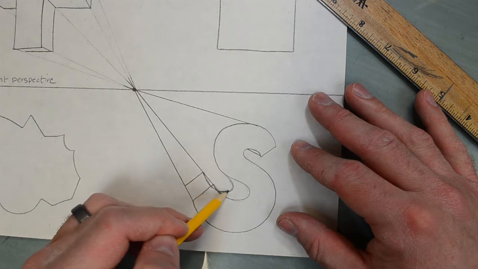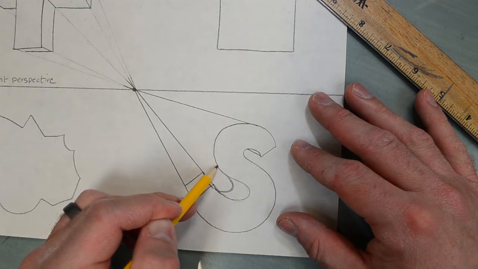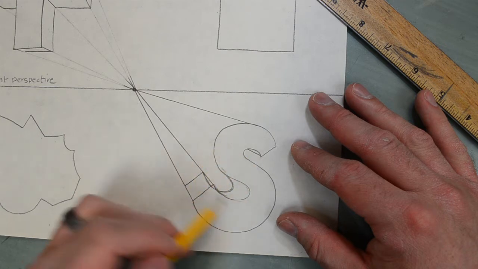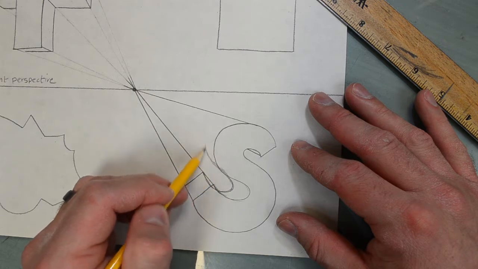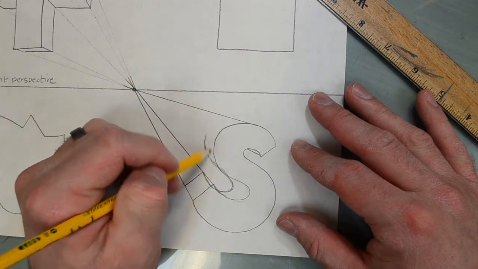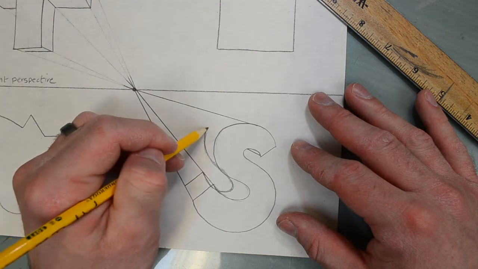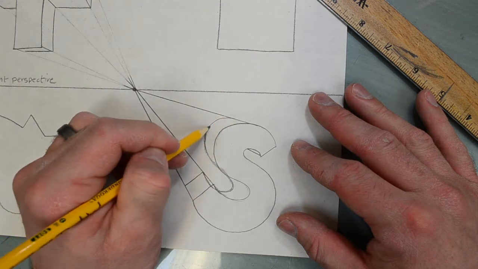And in this case, it ended up hitting the S. It might be a little bit different for you depending on how you shaped your S. I copy and it's going to come around and curve into that line.